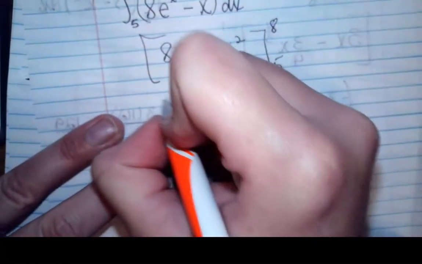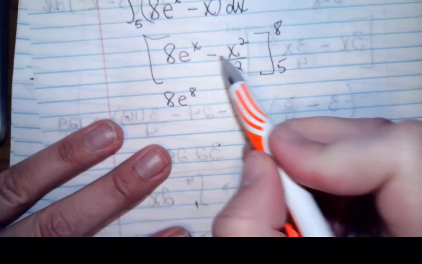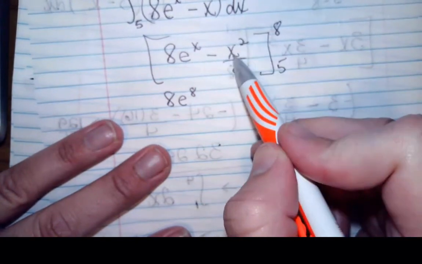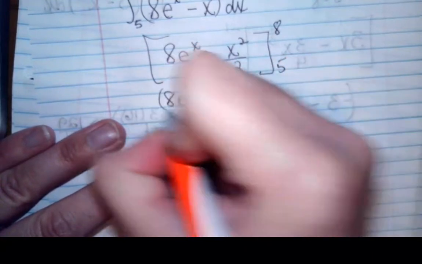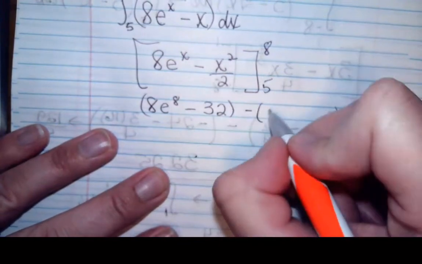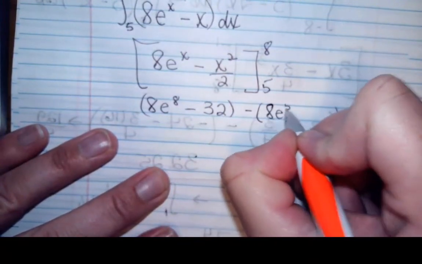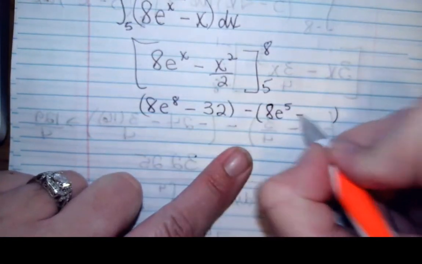So the first one with substitution, I get 8 times e to the 8th minus 64 over 2 is minus 32, minus 8e to the 5th, okay, minus 25 over 2.